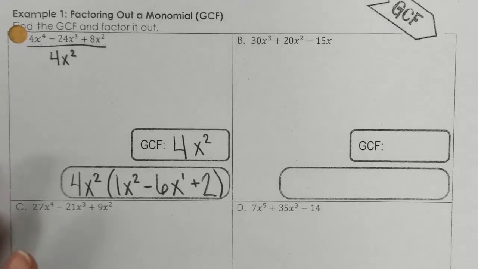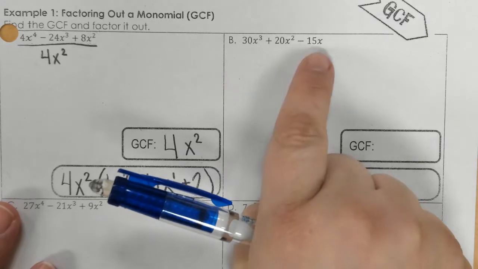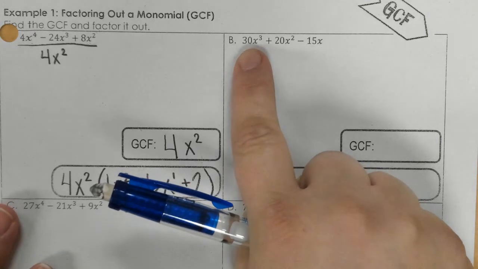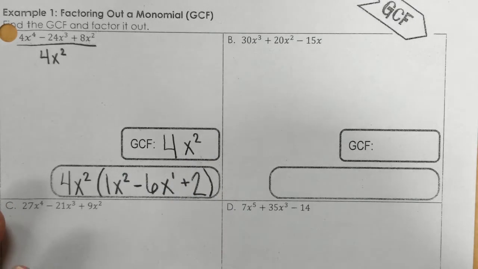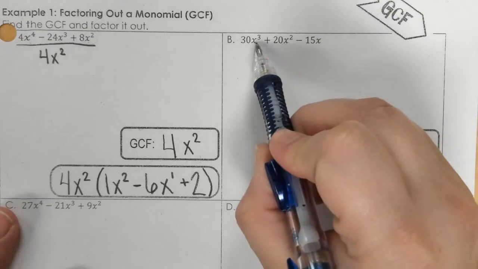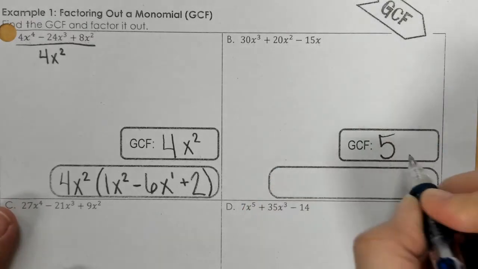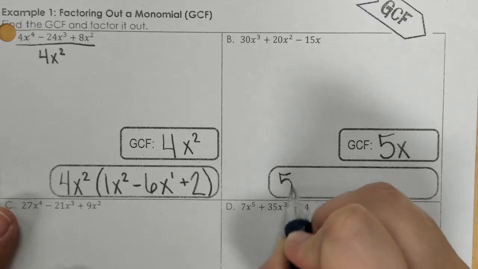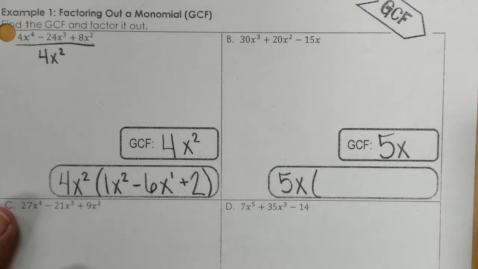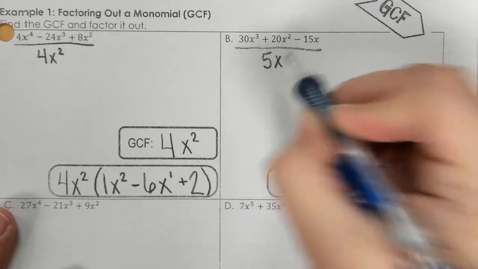So 30, 20, and 15. So originally I thought, oh, 10 can go into these two numbers, but 10 can't go into 15. But I know if a number ends with 0 or 5, 5 goes into all those numbers. So we're going to go with a 5. Now we look, do we have an x in every term? And we do. So the smallest x comes out. So for my final answer, when I factor it out, I put parenthesis, 5x parenthesis, and I divide by 5x.